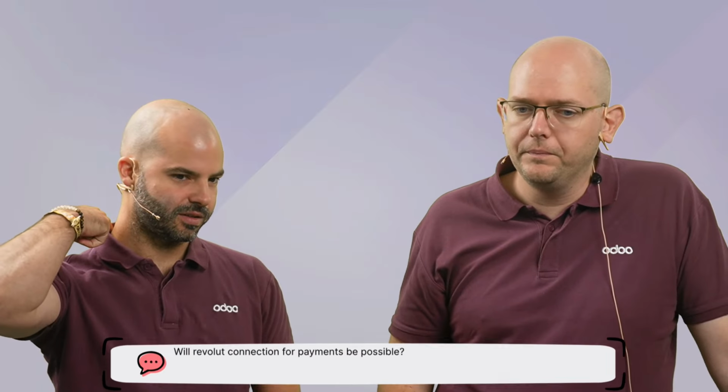But if Odoo at the end gets the information, it will work. Indeed. All right. We still have some questions. Will Revolut connection for payments be possible? I think he means outgoing payments. Yeah, I think as well.